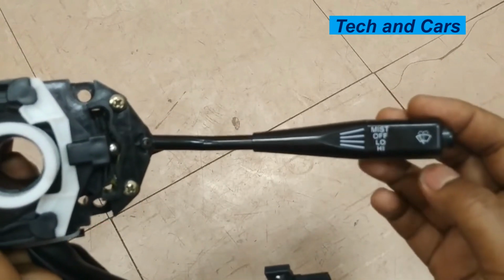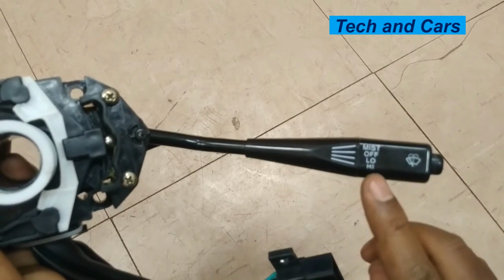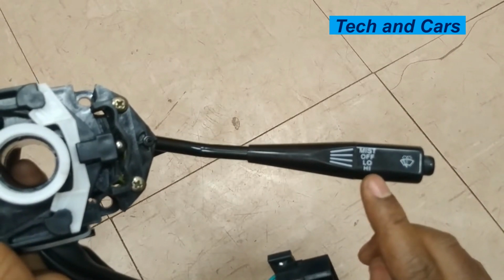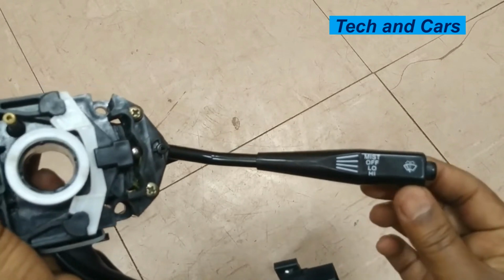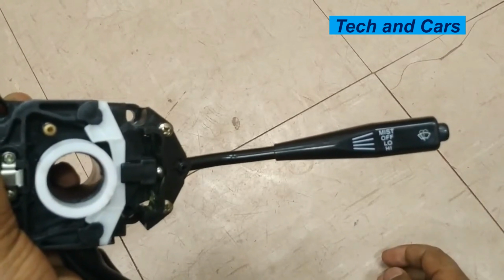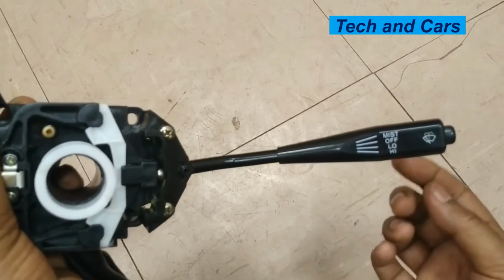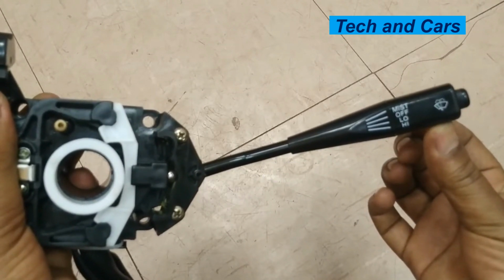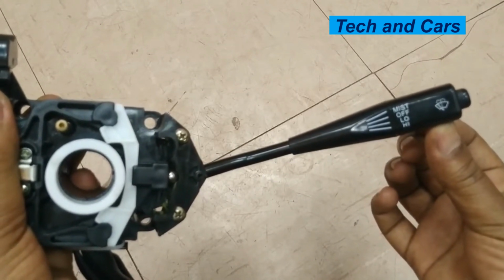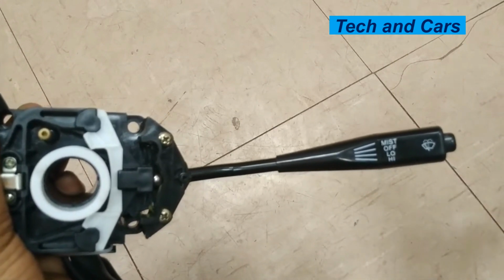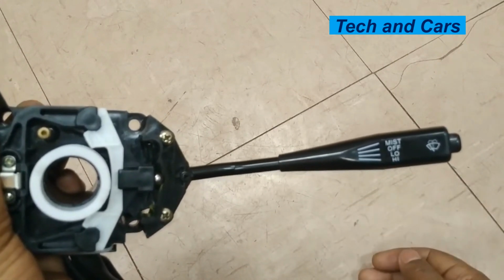Then when I pull it further, it will come to high speed. So now the wiper motor will be operated at high speed. Then there is another position called mist. This is a position where the switch is spring loaded. It will activate the wiper motor as long as it is held, and when it is released, it will wait only until the wiper blades come to their rest position.